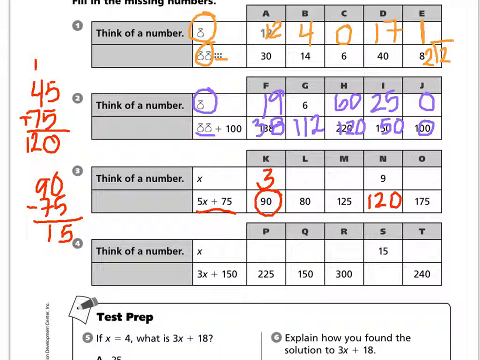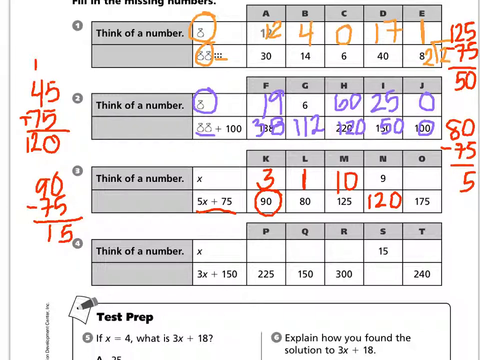Do the same thing for 80. Subtract 75 from 80, and you're going to get 5. Then you take 5 divided by 5, and you get 1. 125 minus 75 is going to equal 50, and then you take 50 divided by 5, and you would get 10. For letter O, you have 175 minus 75, which is 100. And 100 divided by 5 would equal 20.